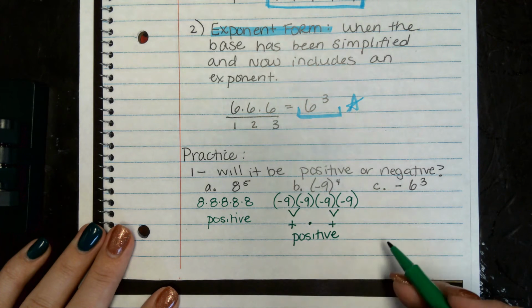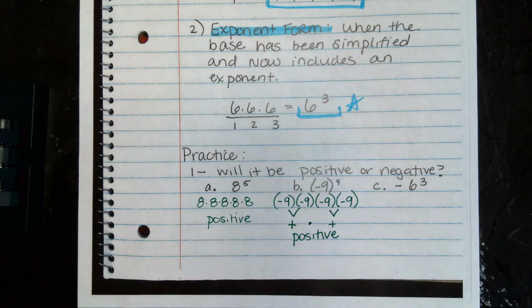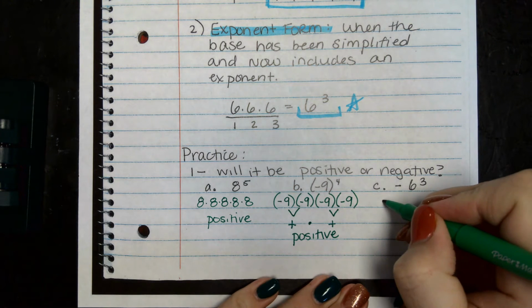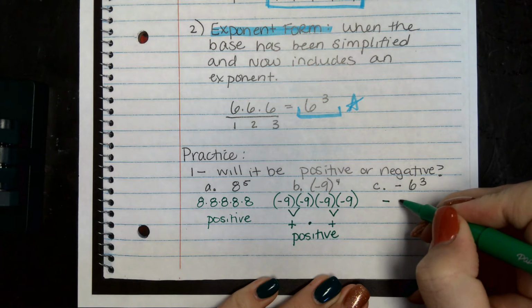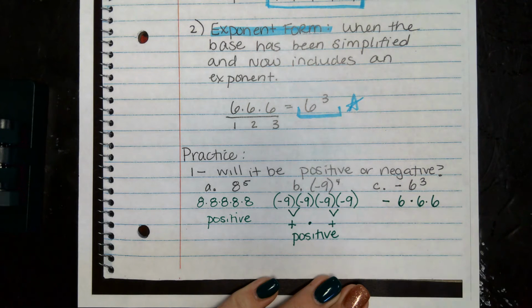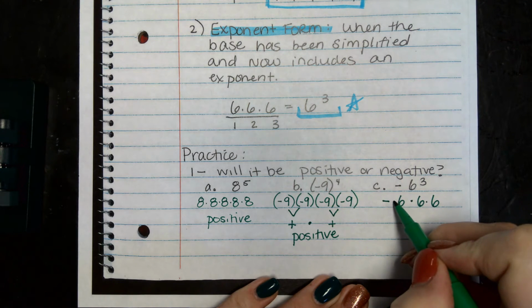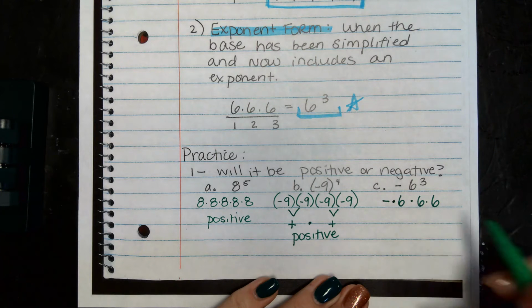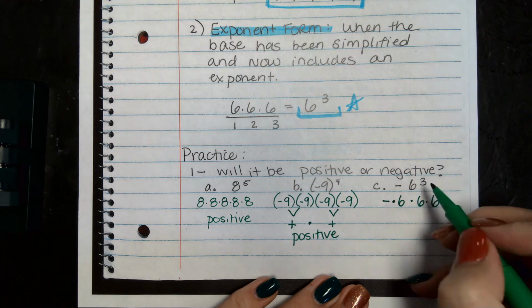And now over here, I have negative 6 to the 3rd. This negative 6 is more like a negative and then a 6 following it. It's like a negative times 6 and 6 and 6, because I have three 6s here.